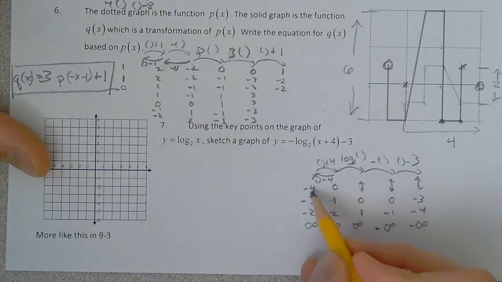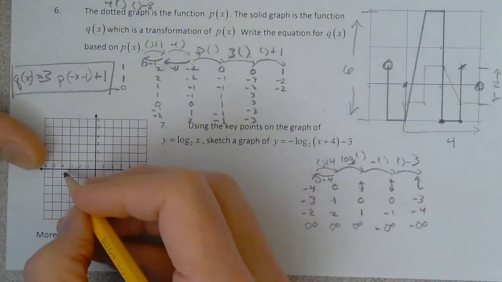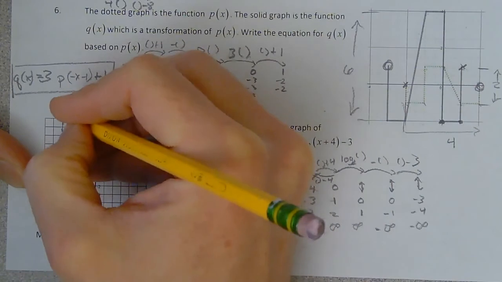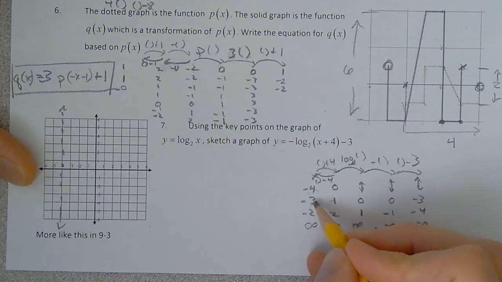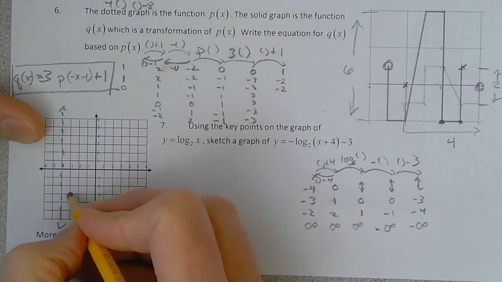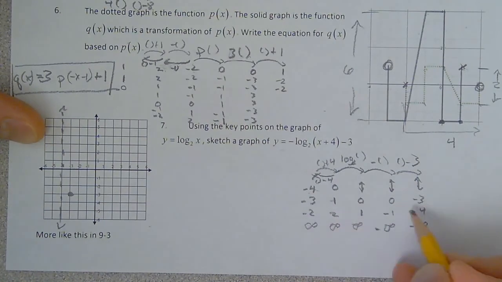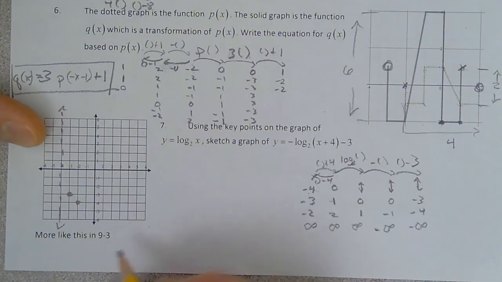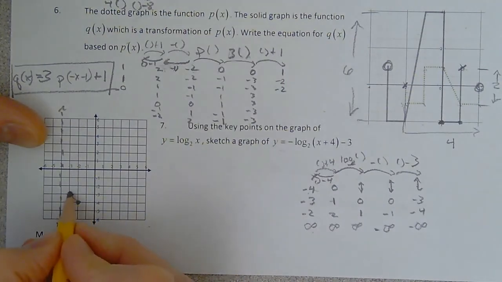All right, so it says my vertical asymptote is now at negative 4. So if I go to negative 4, I now have a vertical asymptote there. I have the point negative 3 comma negative 3, which is right here. I have a point at negative 2 comma negative 4, which is down here, and it says as I go off to the right, it will head toward negative infinity, and so we've had a reflection on this logarithmic graph.